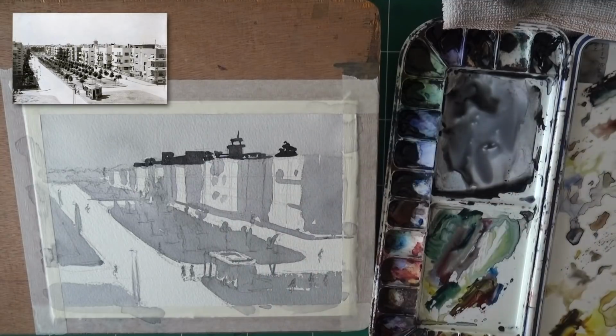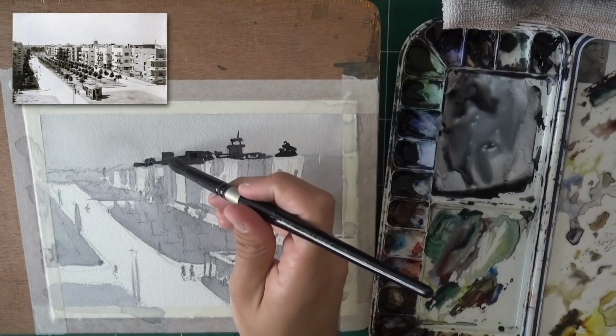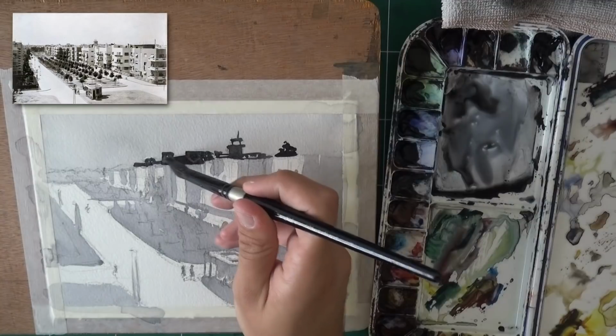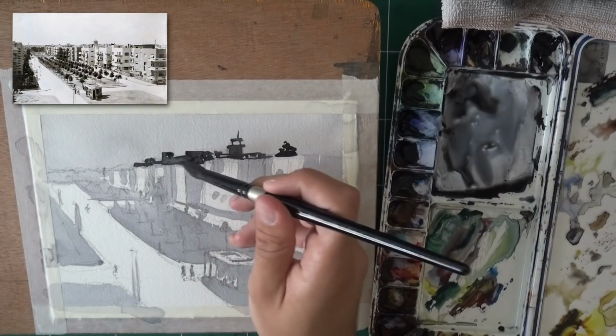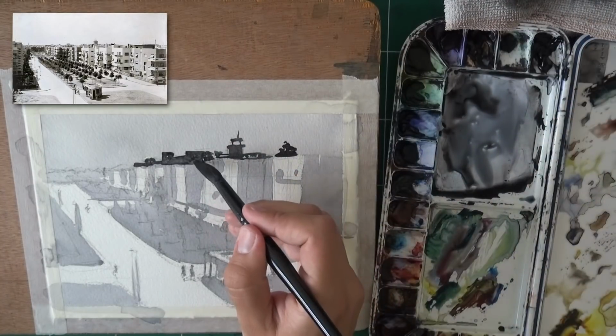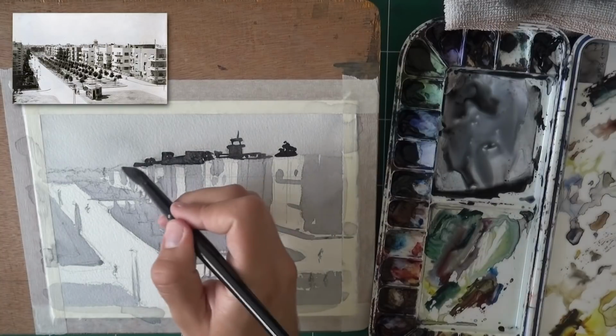This may be a little too dark, so you know what? I'm going to just pour in some water and let that kind of do the trick, and then soak it back with the brush, use it as a sponge. So that's a good little trick for you.